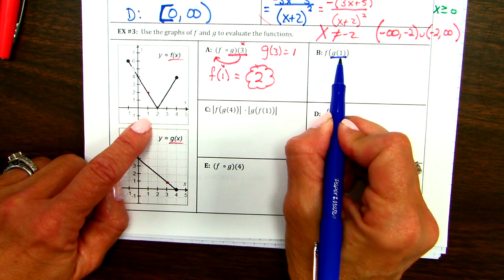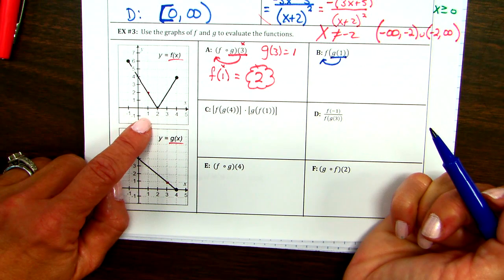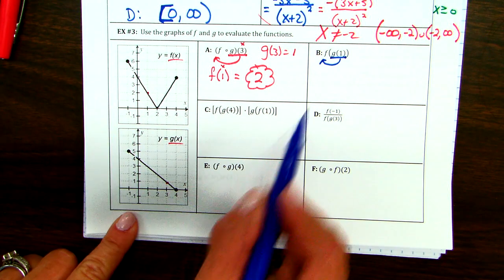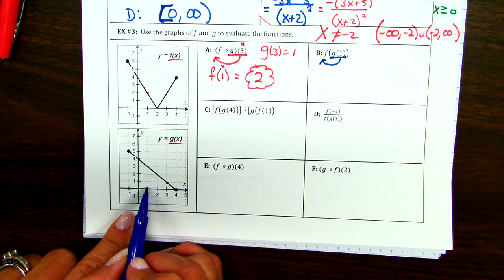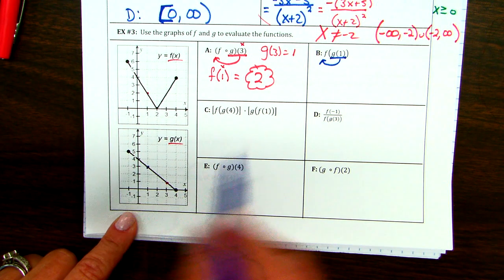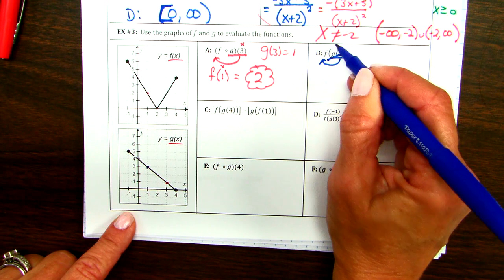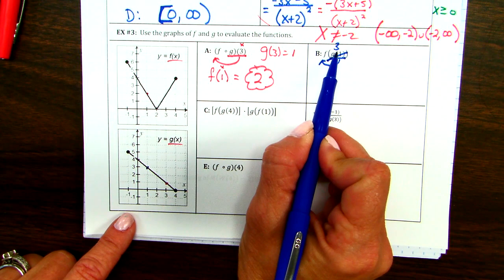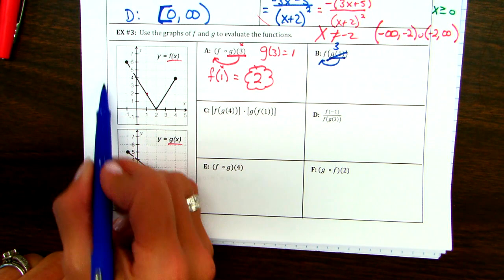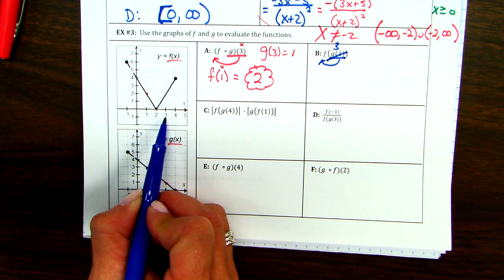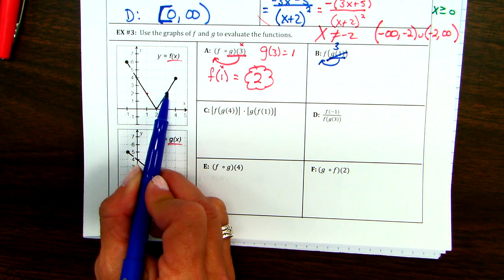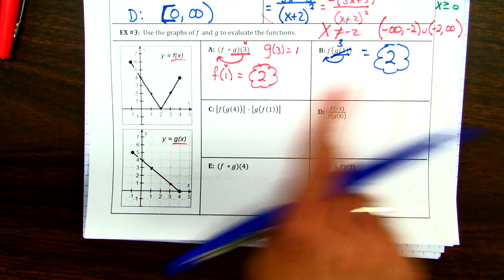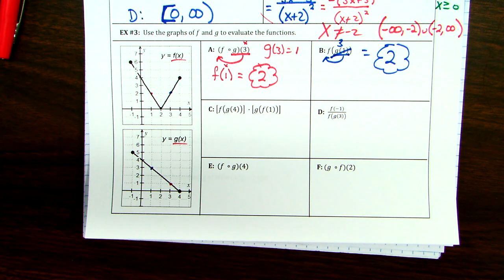G of 1 into f. Starting at my g graph, go to the x-axis. My x value is 1. What is my y value? 3. Let's make it even simpler. G of 1 is 3. Now find f of 3. Go to my f graph. X-axis is, here's 3. What's the y value? 2. Don't overthink. This is a coincidence that they're both 2. That's not what is going to happen.